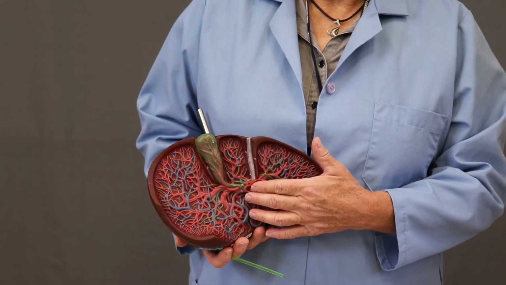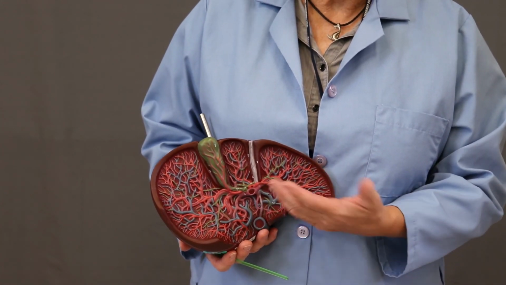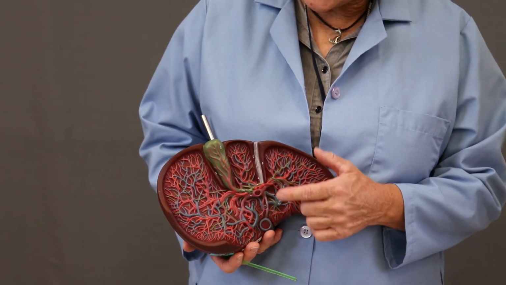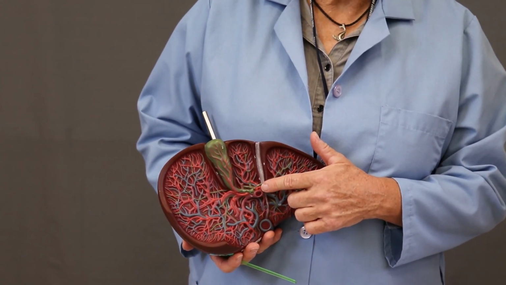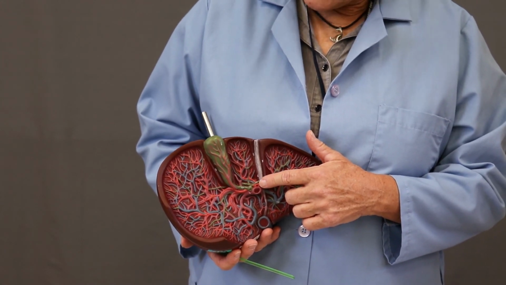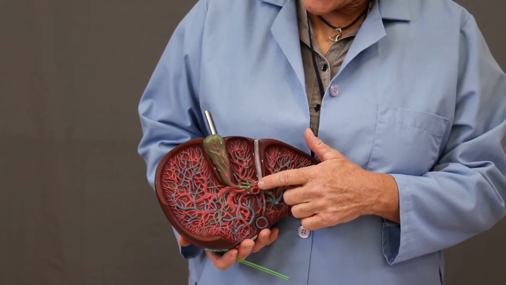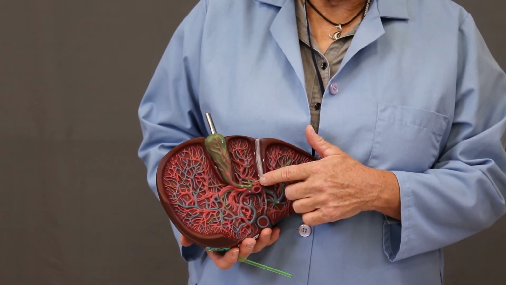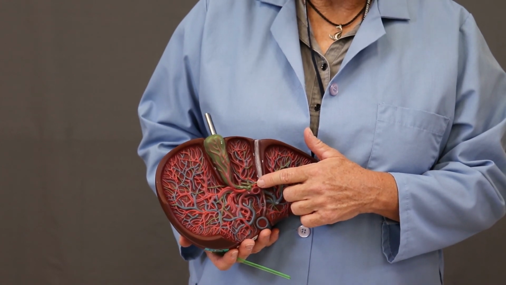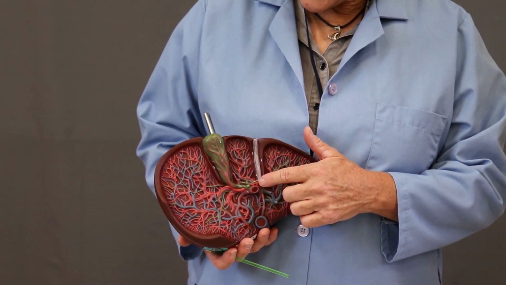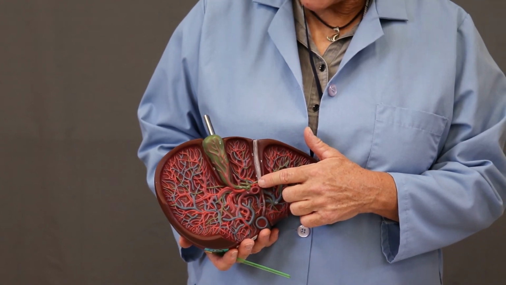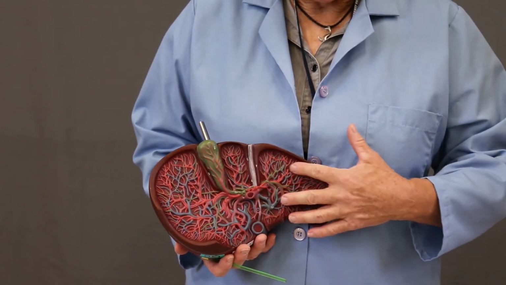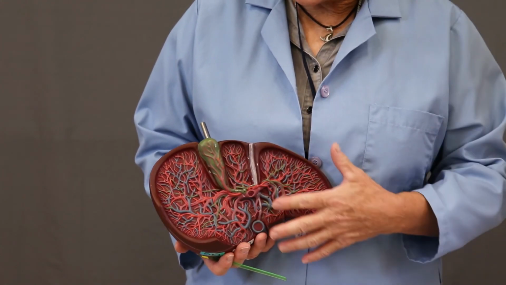The liver is like any other organ. It needs a rich supply of oxygen and glucose in order for its cells to make their ATP for the organ to function. So here's our big artery that's bringing oxygenated blood to the liver, and that is the hepatic proper artery. As that artery comes off the celiac trunk, it's called the common hepatic artery, but as it enters the liver, it's called the hepatic proper artery. And as you see, it branches into many, many arteries that are going to feed all aspects of the liver.